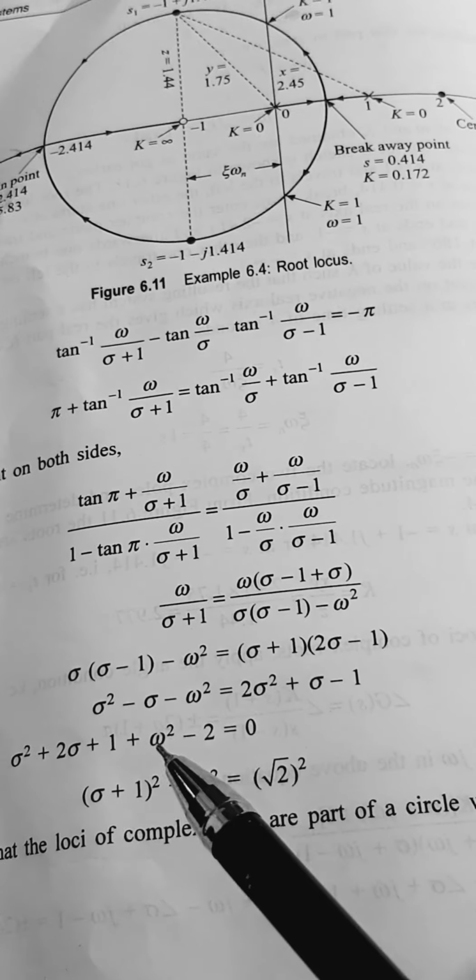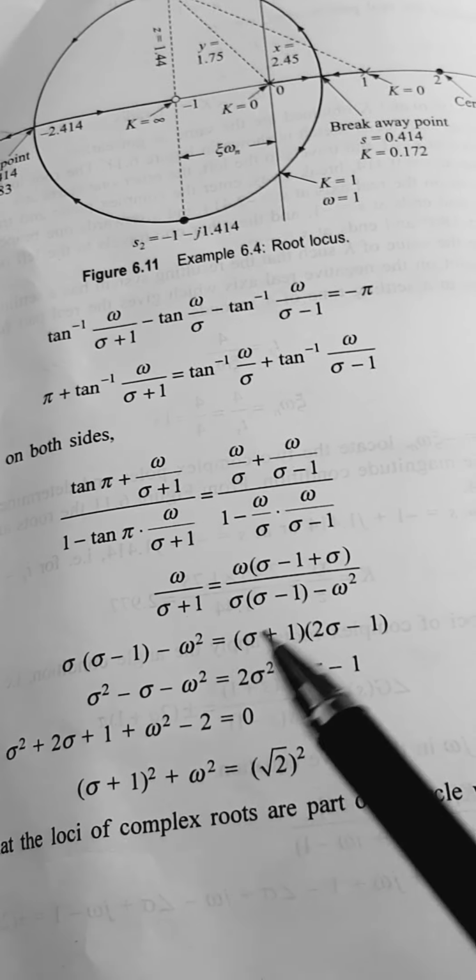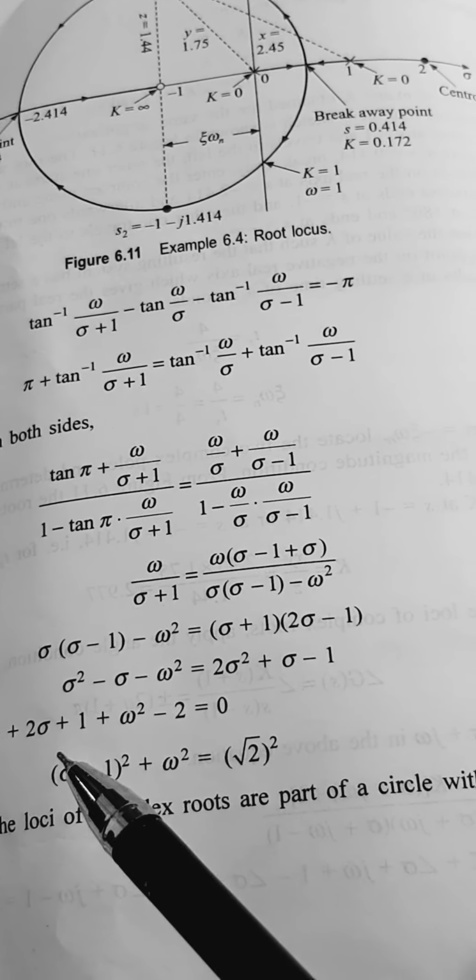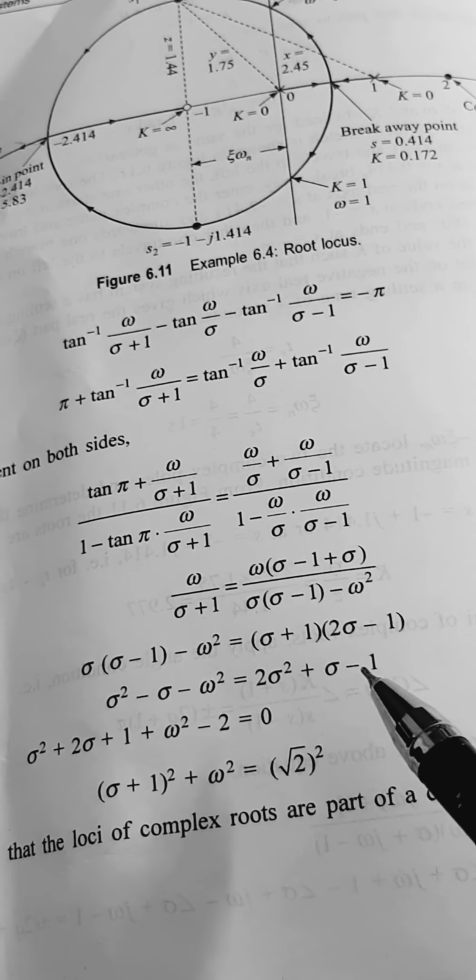Omega square, if you are taking this side, that will become plus omega square. This minus sigma you are taking on this side, it will become plus 2 sigma.